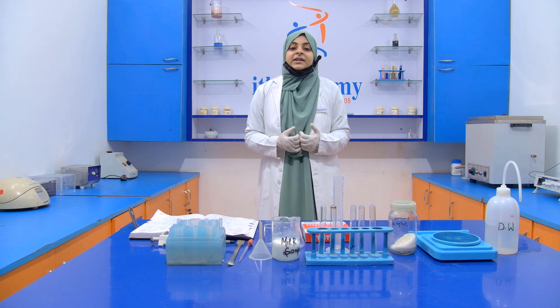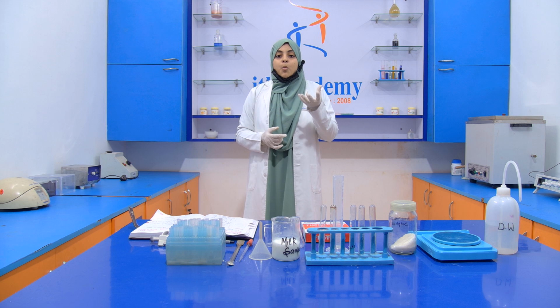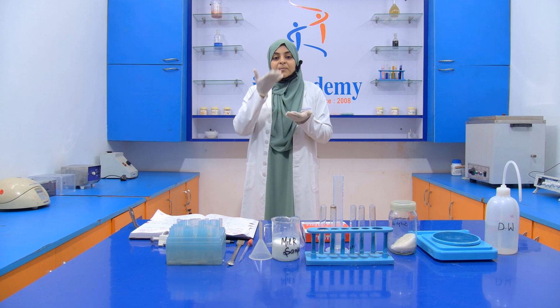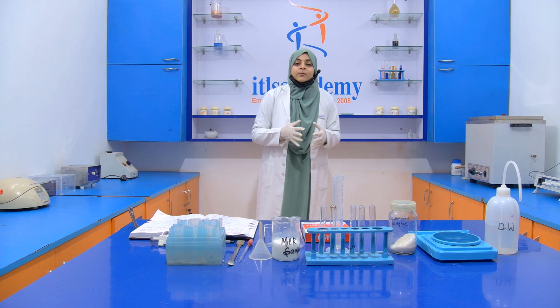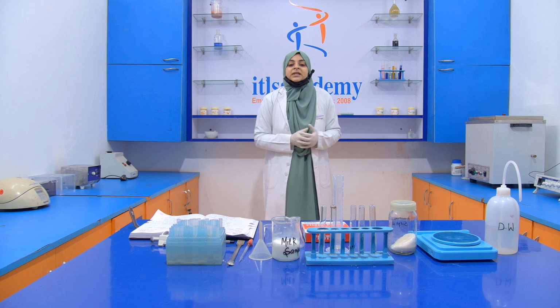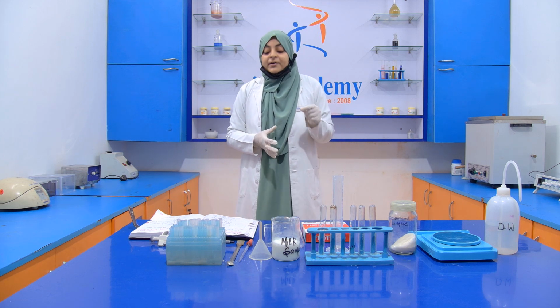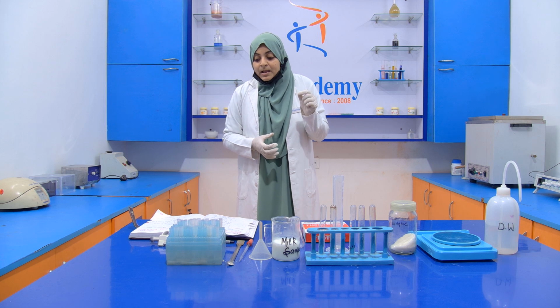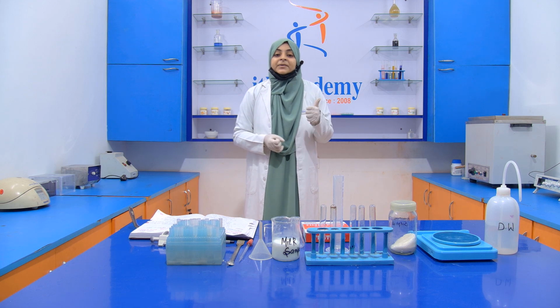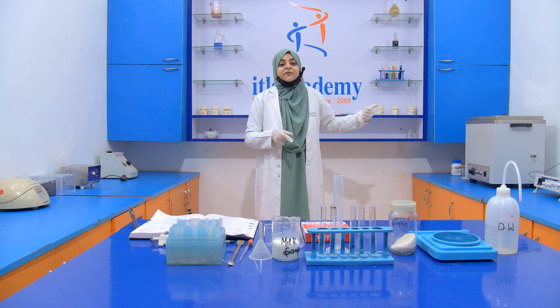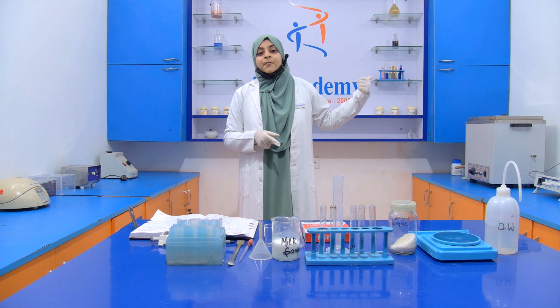When we have filtered that mixture, we get two things. One is a cake, which we get just above the filter paper, and the other is the filtrate, which we get inside the beaker. Now from the filtrate we take 5 ml, and then we keep that test tube inside the water bath at 100 degrees Celsius for 5 minutes.